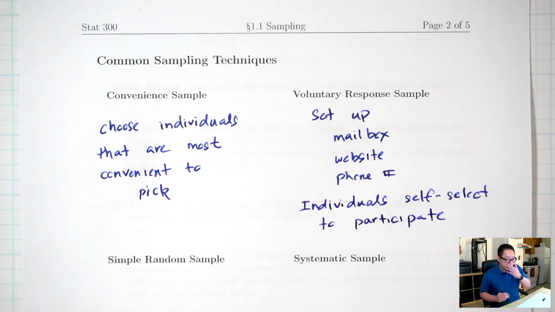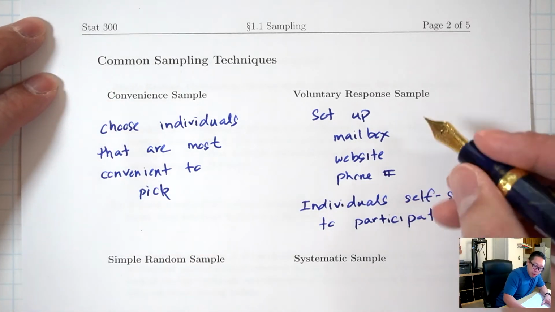And so what I'm thinking of in this example is, say, a mailbox at a restaurant, right? On your way out, sometimes you might see a comment box, right? Where you can write down any comments that you have for the business and then put it in the comment box. So this is a comment box at a restaurant.